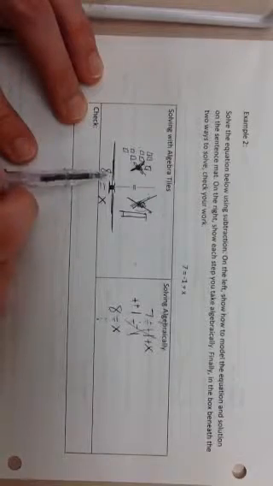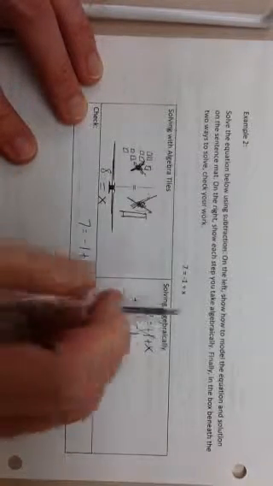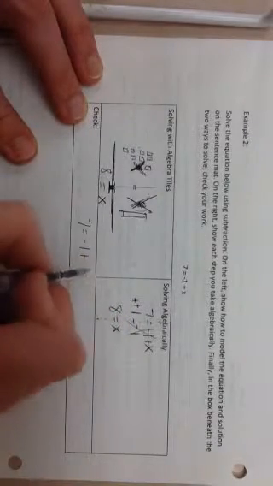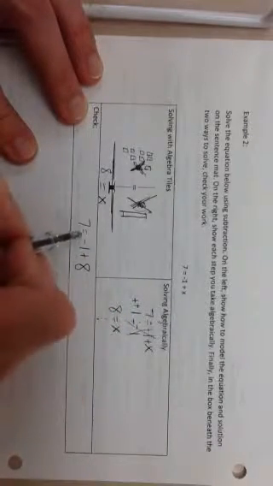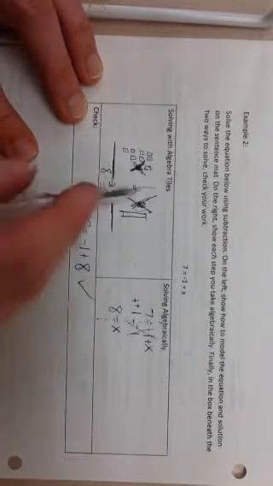And now we're going to check our work by plugging it in. So we write 7 equals -1 plus, and instead of writing the x, we put the 8 in to see if it works. Does 7 equal -1 plus 8? Yes, absolutely. So we know we did it correctly.